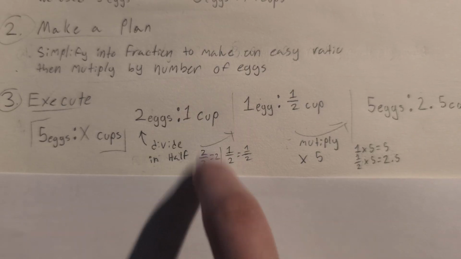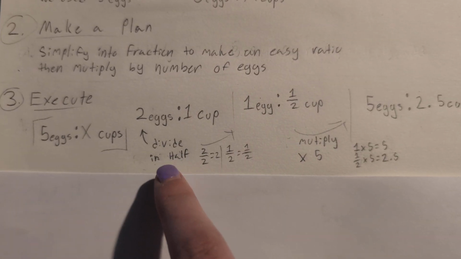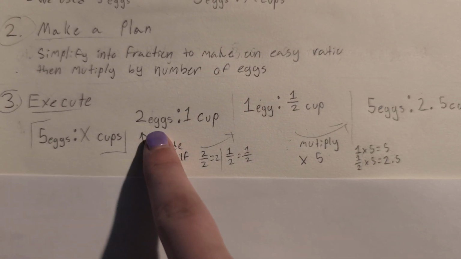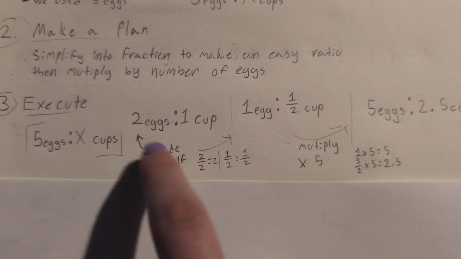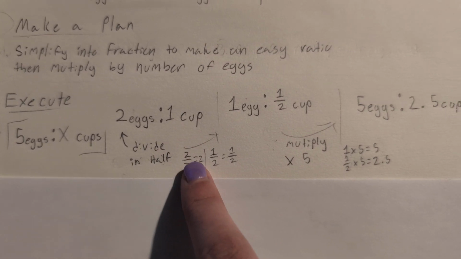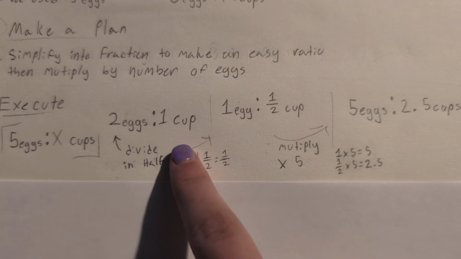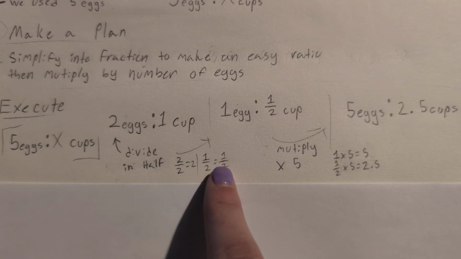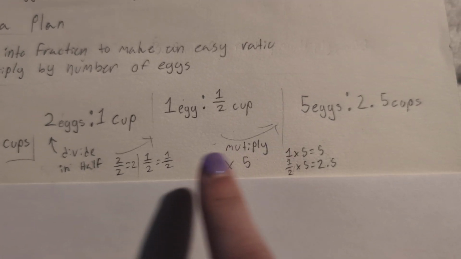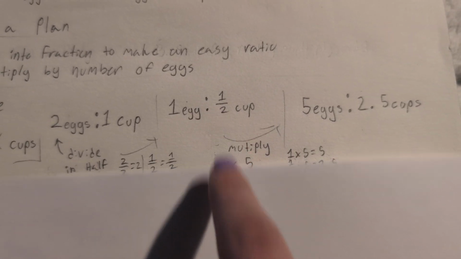So we have 2 eggs and 1 cup, and we'll simplify it down. So we'll divide it in half to make this into 1. 2 divided by 2 is 1. So we get 1 egg. And then 1 cup divided in half, we can do 1 divided by 2, which turns it into 1/2. So then we have 1 egg to 1/2 cup.